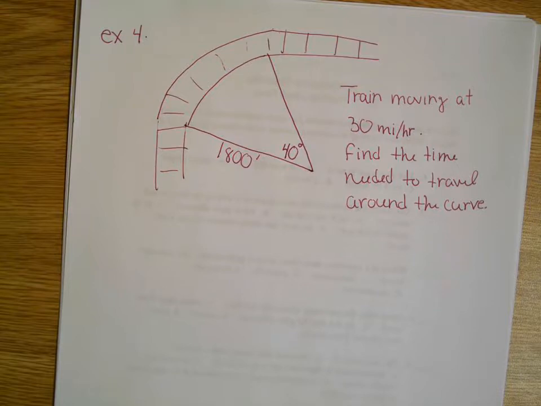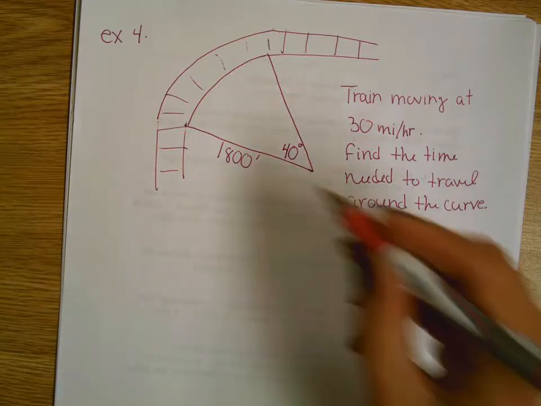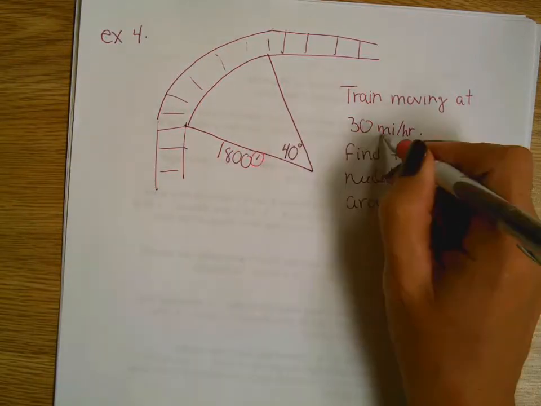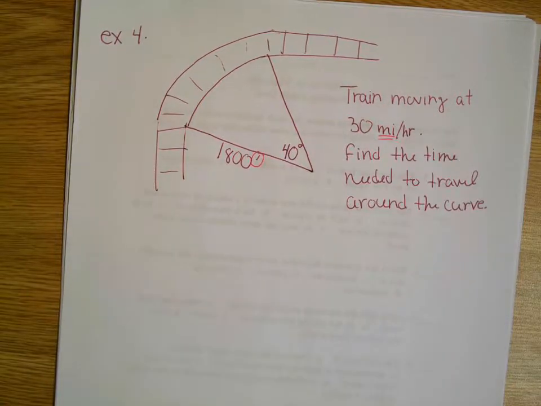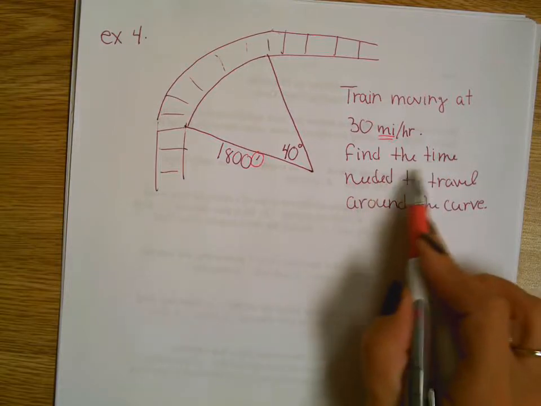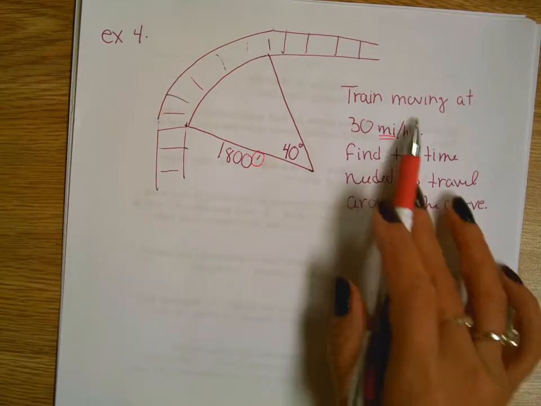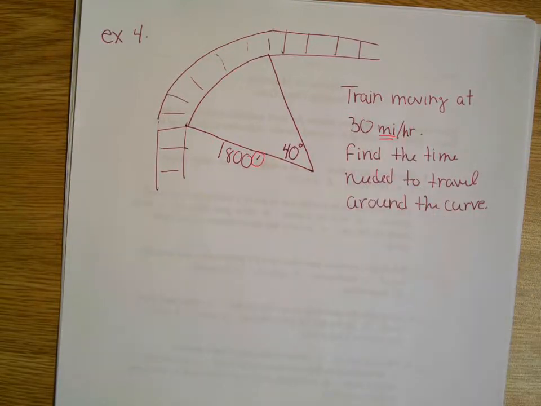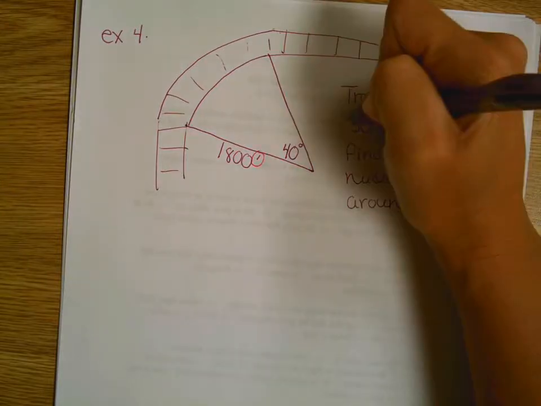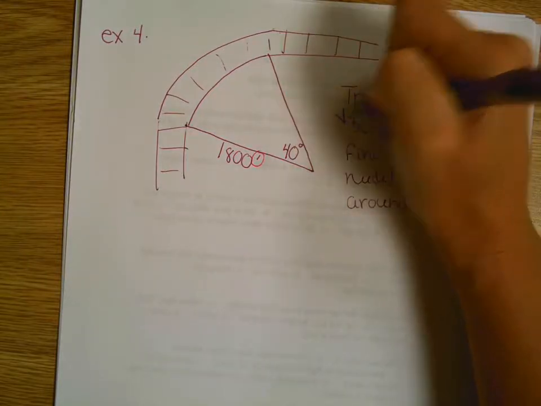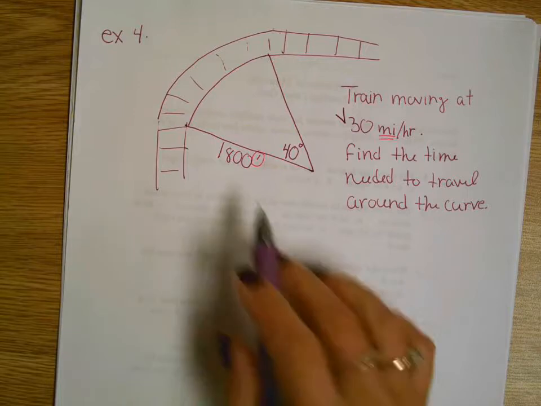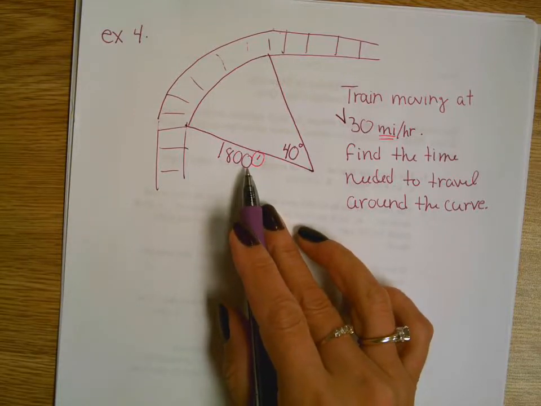Okay, any red flags anywhere? Yeah, we got feet here, miles here. The time, it didn't say find it in seconds or anything, so we can go with hours. Alright, so let's see what we've got. What is this 30 miles per hour telling us? What letter? Big V. The 1,800 feet is our radius.